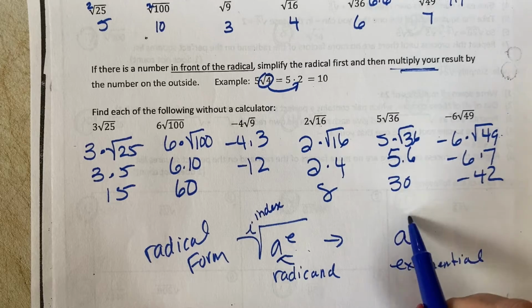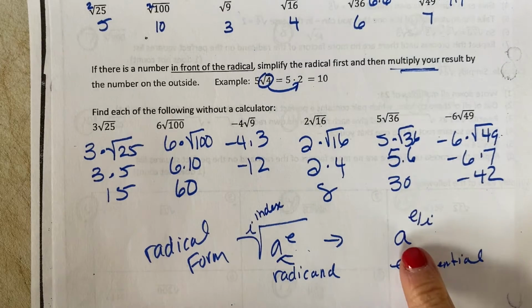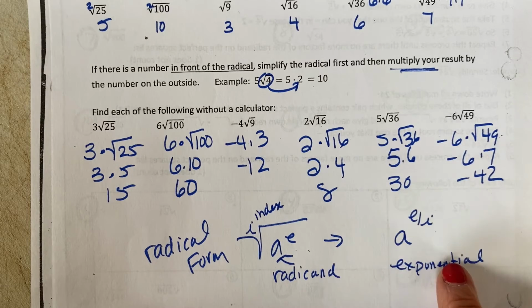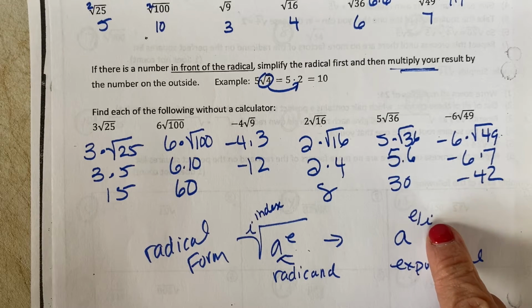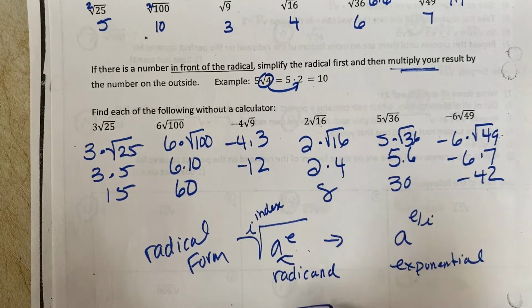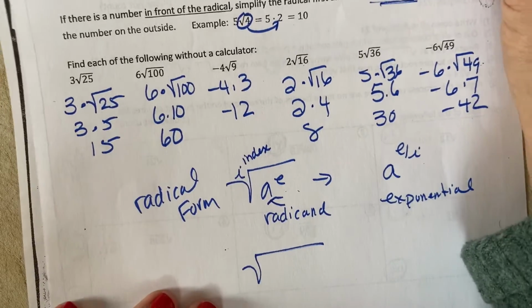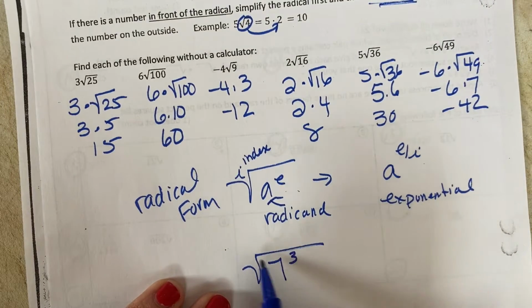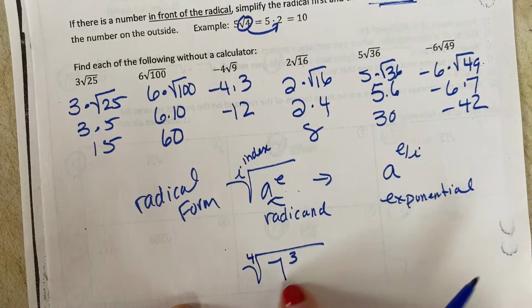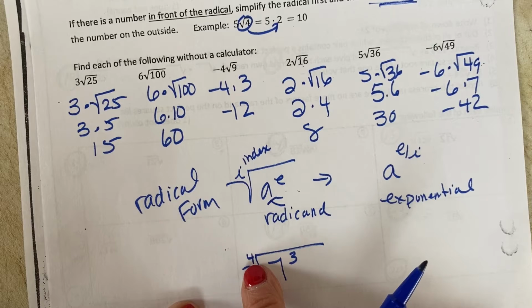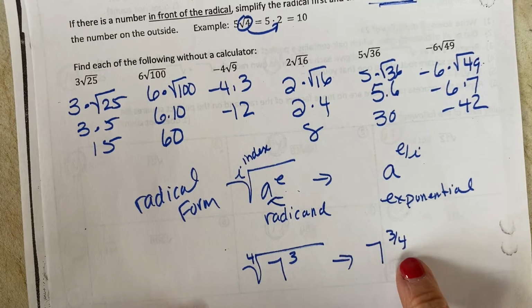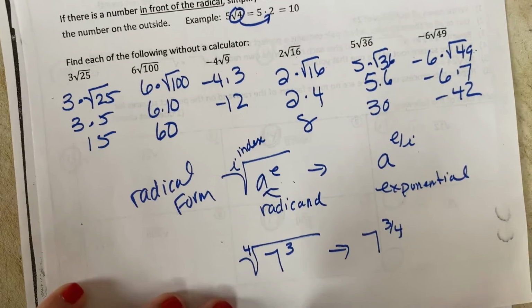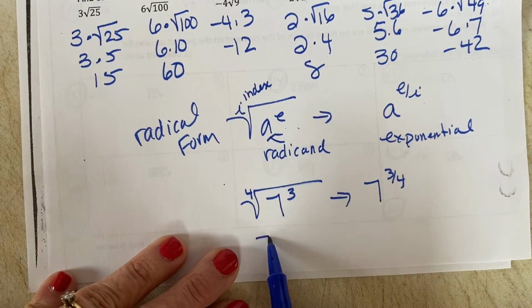And so when we write it in exponential, it's a to the e over i. And so these are equivalent, they're just two different forms. And so this is your radicand, this is your exponent, and this is your index. So if you had something that looks like this, your radicand is your 7, your exponent is your 3, and your index or your root is 4. And so these are equivalent. This is radical form, and this is exponential, 7 to the 3/4. Just like if you had something that looked like this.